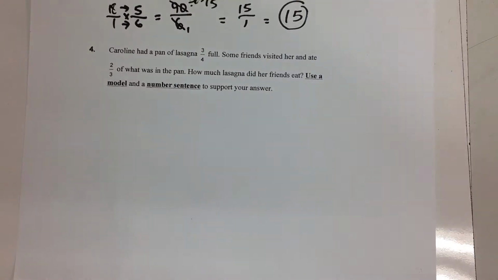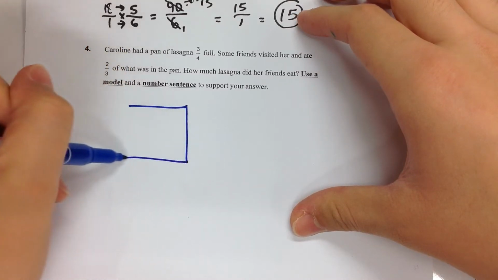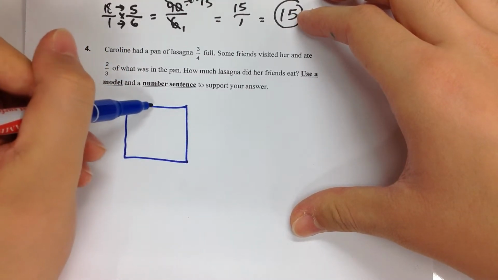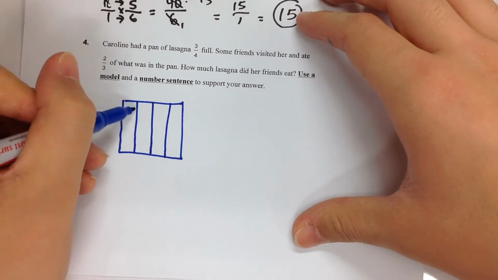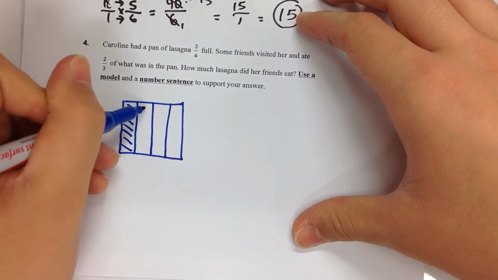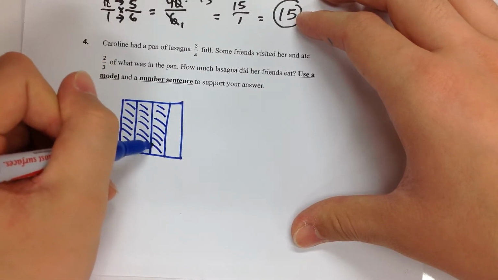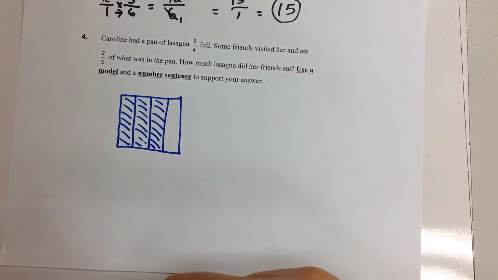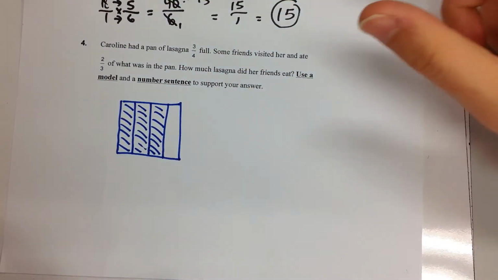So to make this clear for you, I'm going to use a different color as I'm making my lasagna tray. So the first thing I'm going to do is show my lasagna tray that is 3/4 full. So I'm going to shade in 1/4, 2/4, and 3/4. Okay, so her friends visited her and ate 2/3 of what was in the pan.